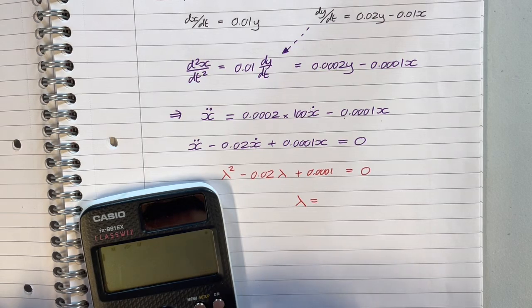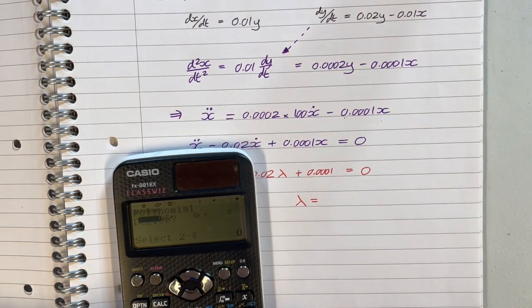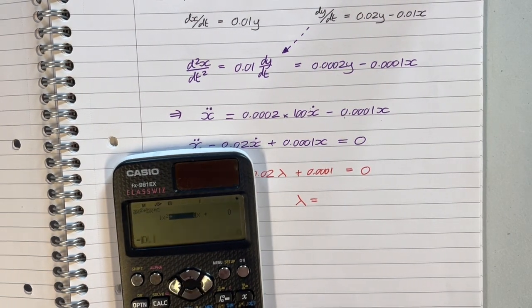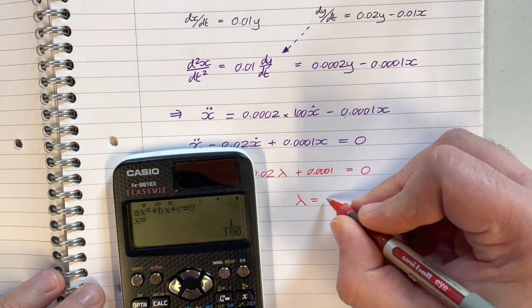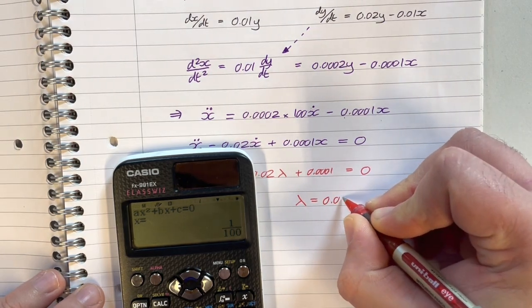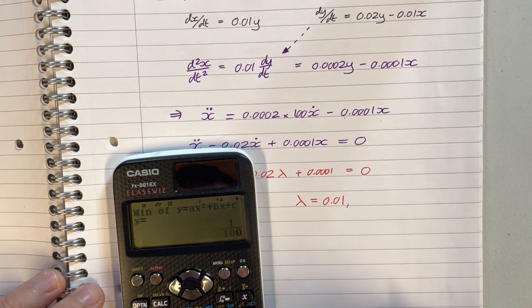So I'll jump into equation solver, on degree 2. 1, minus 0.02 and 0.0001. That gives me that lambda is 0.01, and that looks like it's the only solution.